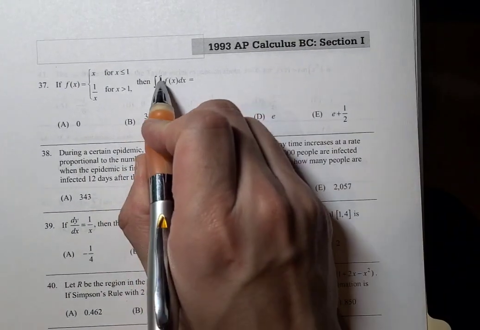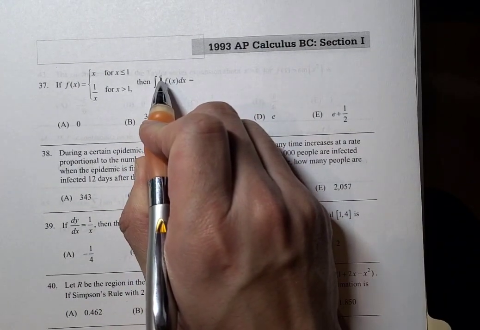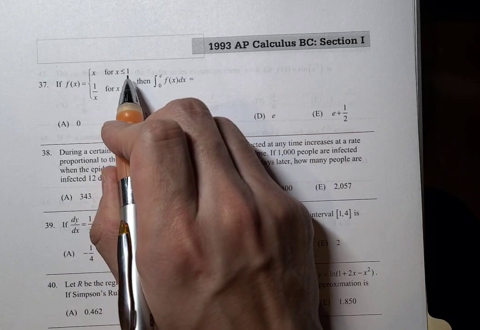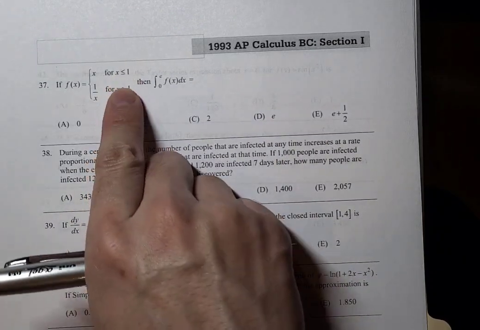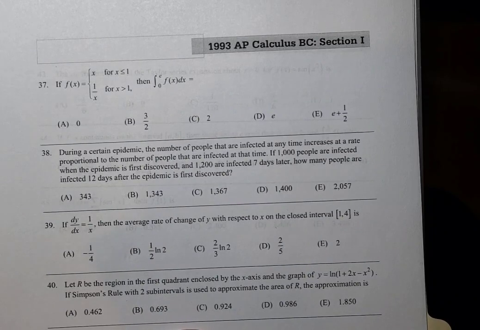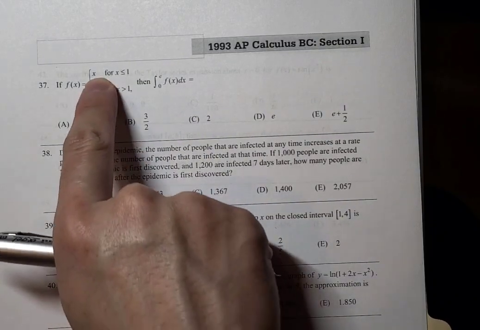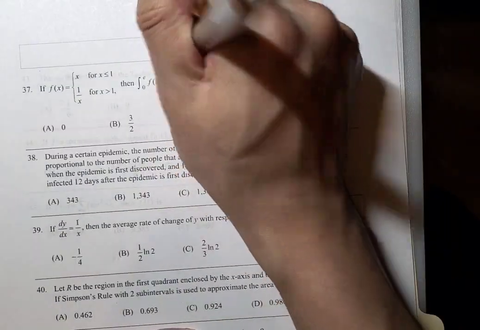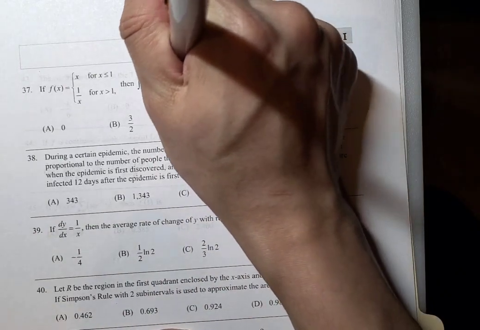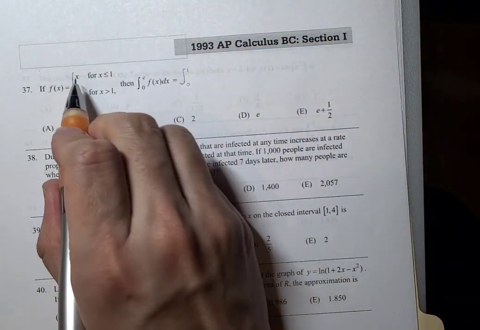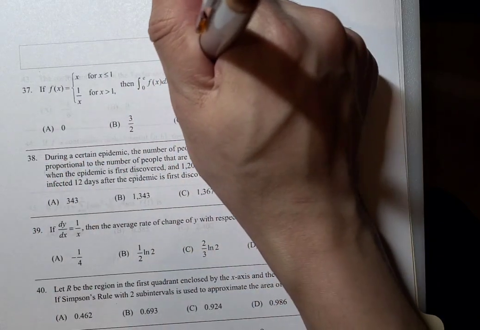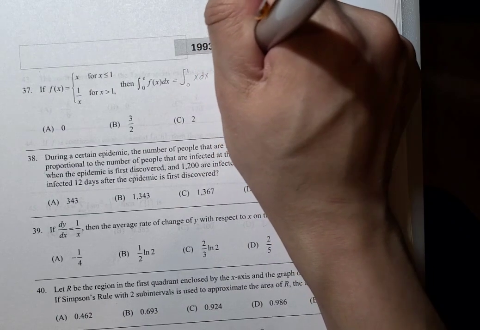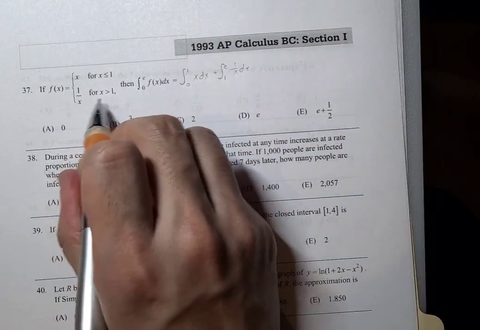So e is 2 point something, right? 2.7 if I remember correctly, around there. So we have to split it up at the point where it switches the function. Is it discontinuous actually? It's not discontinuous, but at this point it switches, okay? So we integrate first from 0 to 1 of x dx, because we're on this curve, okay? And then we integrate from 1 to e of the remainder, because that's in this interval now, okay?